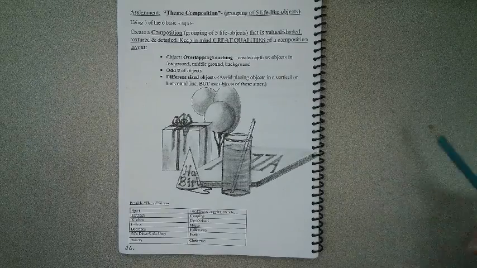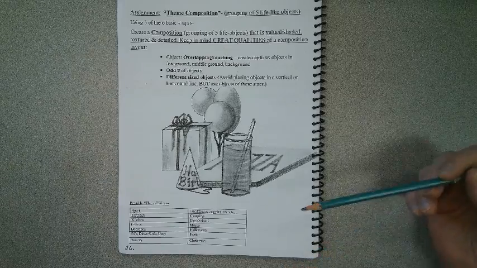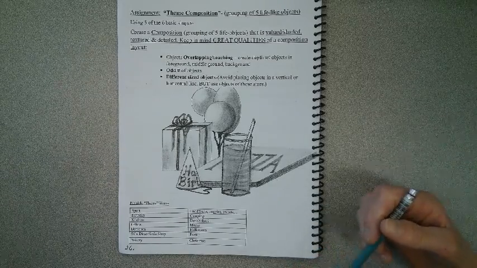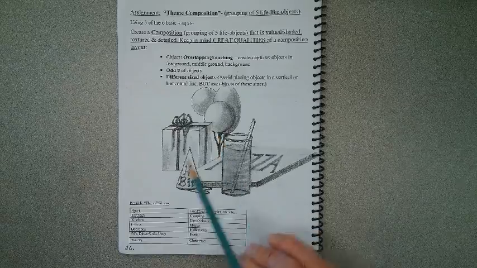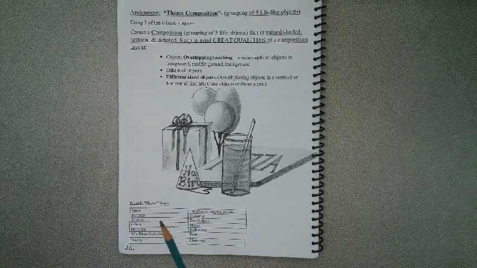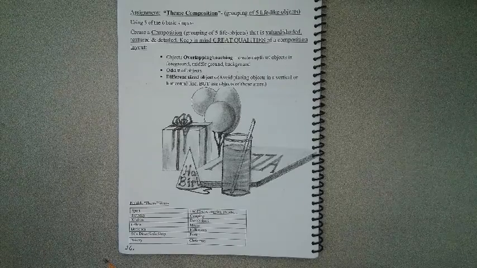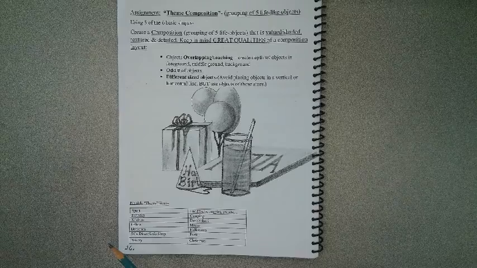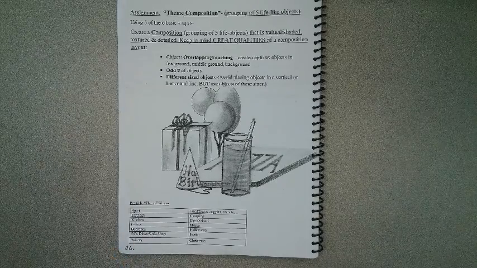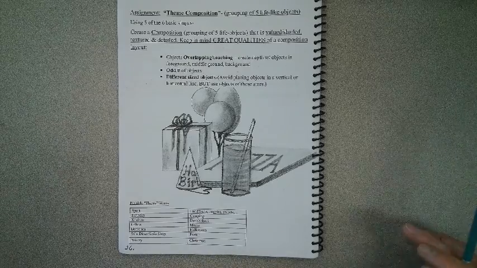And keep in mind that I've listed again right here what is going to make that a great composition. So you want your objects to be overlapping and/or touching. This creates depth with the objects in foreground, middle ground, and background. Now, not everything has to be overlapping and touching, but some of the objects in your picture.